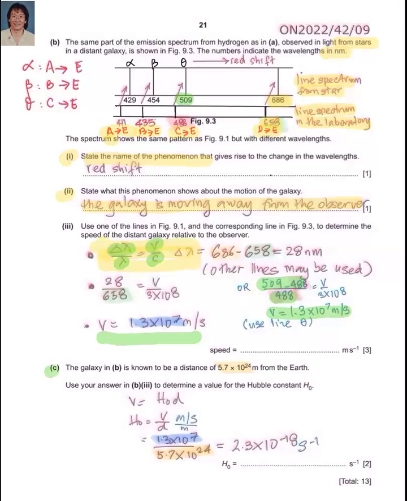Then part C. The galaxy in B is known to be at a distance of 5.7 times 10 to the power 24 meters from the Earth. Use your answer to B part 3 to determine a value for the Hubble constant. To do this question, which carries 2 marks, you need to know Hubble's law is v equals H0 D. v is the velocity of recession, and D is the distance of the galaxy from Earth.